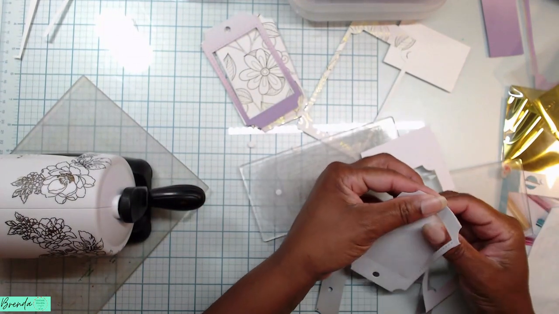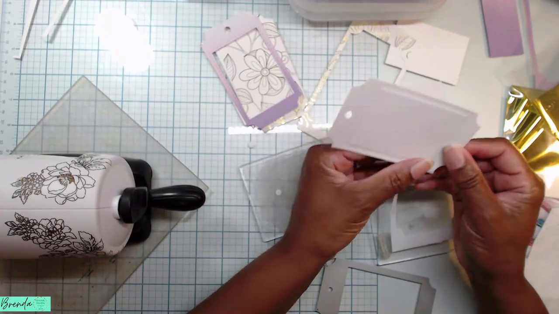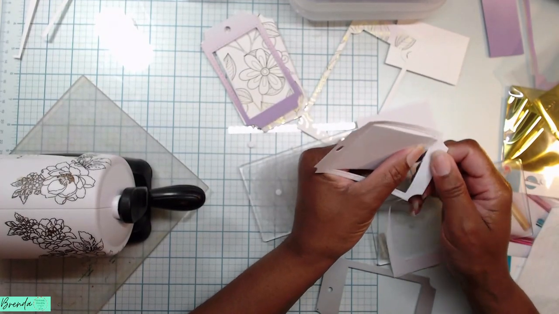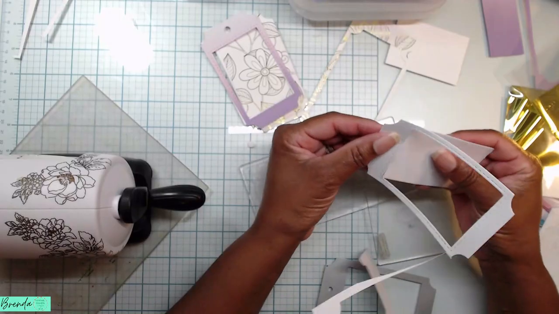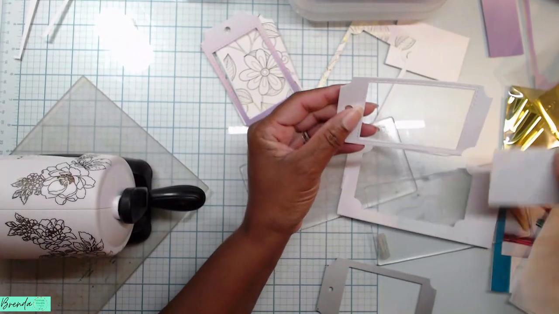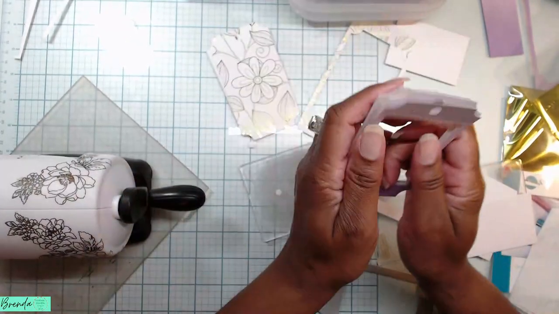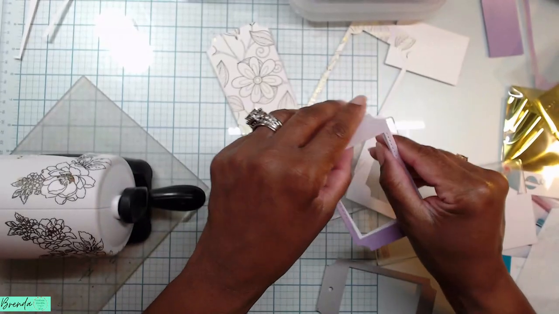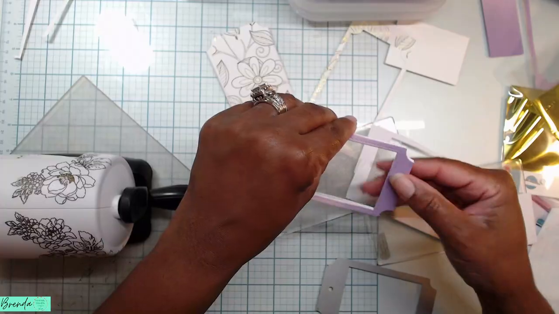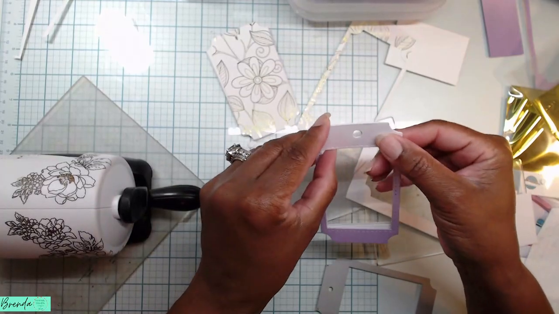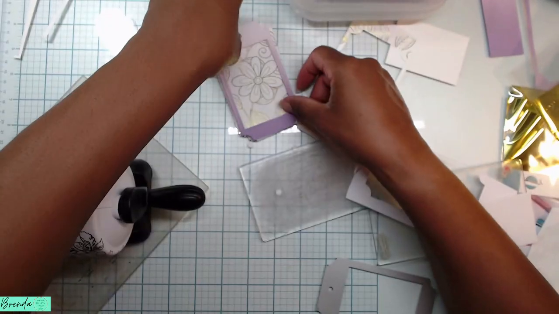Oh, you stinker. Really? You stinker. There we go. This has got some texture to it. Okay, perfect. I got about 3 of those. Don't think I need to make this any thicker because it's a flat shaker, so it's not going to be a lot.